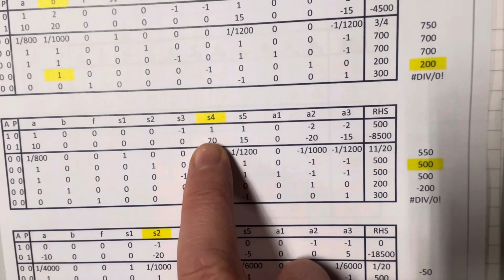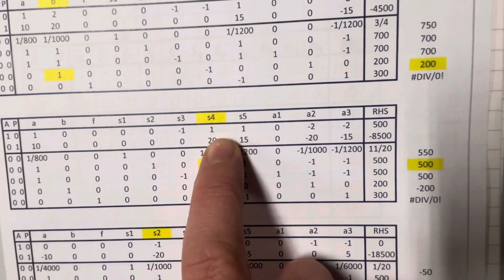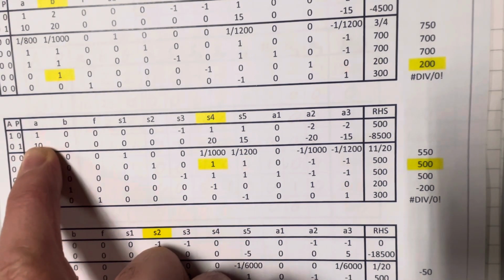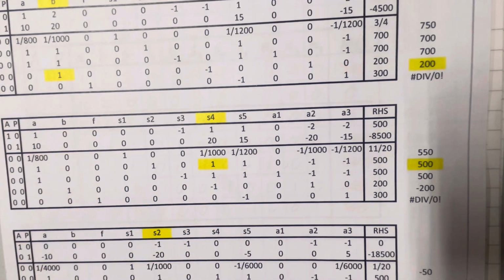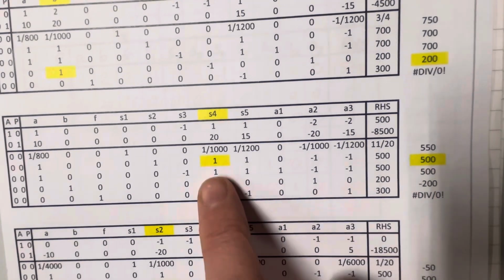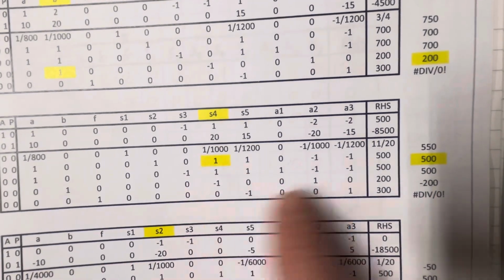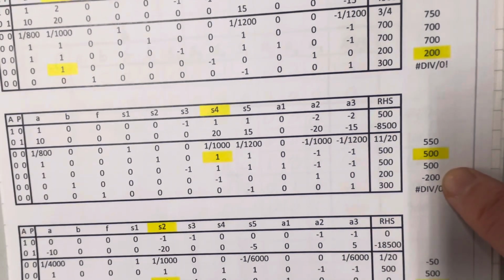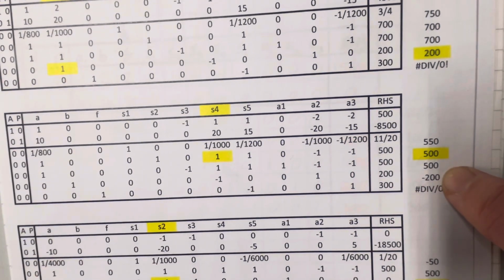And then again, you've got a choice at this point, S4 or S5, because they're both positive 1. Or A actually, I could have chosen that as well. I chose S4, which then led us to that. And again, I could have chosen which one of those to go to as well. Also notice here there's a negative value from our ratio test. We ignore those. Okay, so don't choose a negative value from a ratio test.